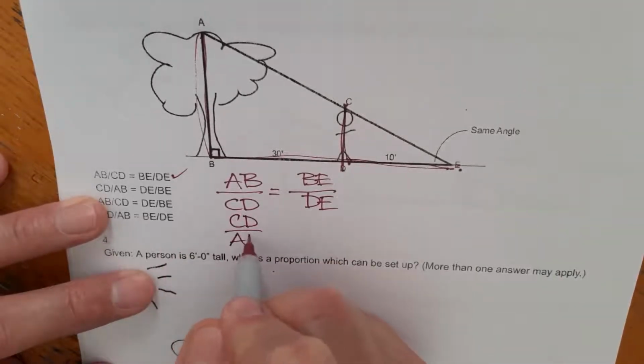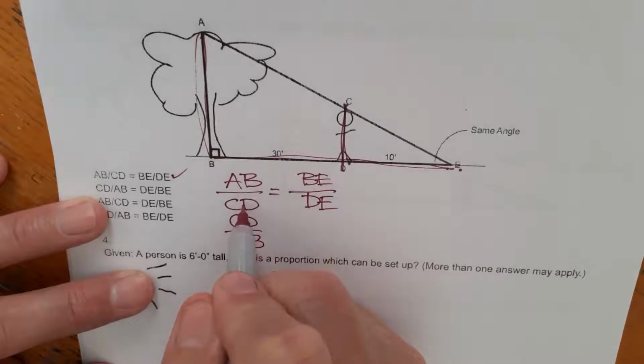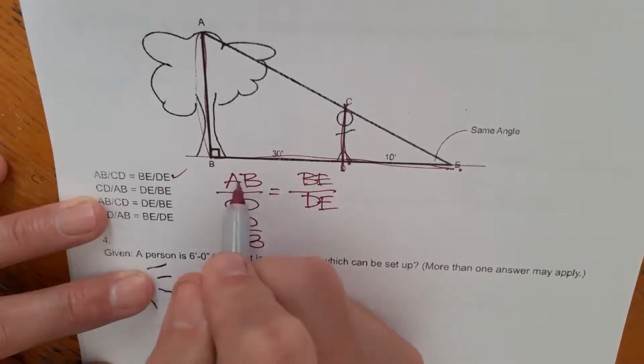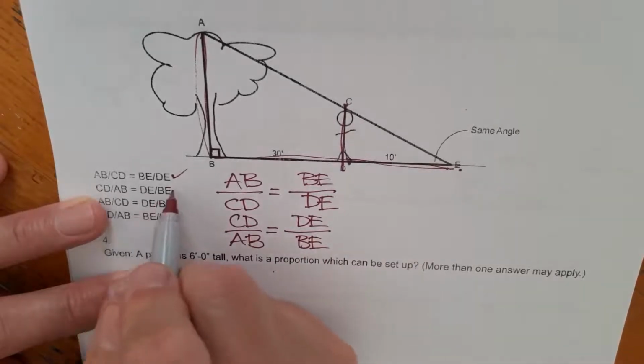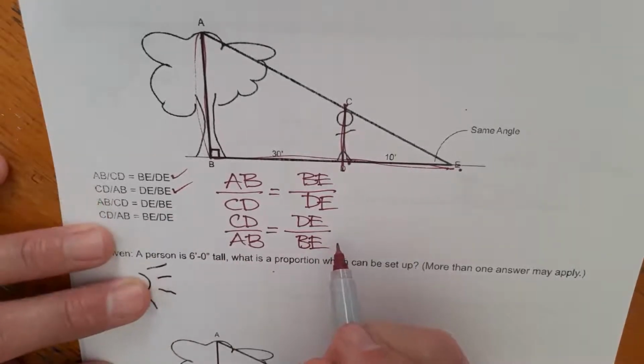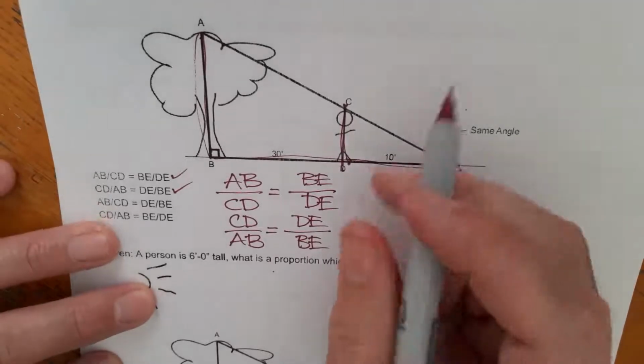CD over AB. Okay, this is an old trick. They flipped this fraction right here. They put the CD in the numerator position and the AB in the denominator. That's legal as long as you flip the other side. So the DE here would come up top, and the BE would go in the bottom. Is that what they did? DE over BE. Yes, that's legal too. Okay, let's go to their next one.